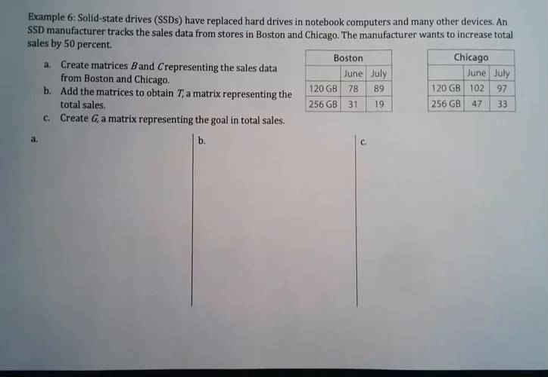Okay, so we've got these charts here, right? 120 gigabyte, 256 gigabyte for both Boston and Chicago, and both of them are in the months of June and July. Okay, so that's the thing. This data has to be corresponding. It's 2 different locations, Boston and Chicago, but all the other components that were gathered, the data points, are for corresponding pieces of information, corresponding data.